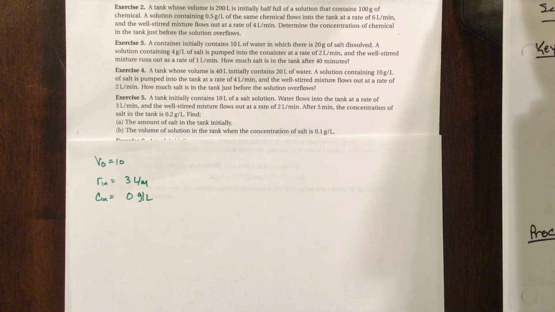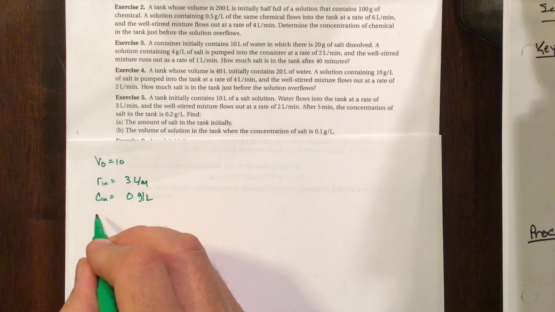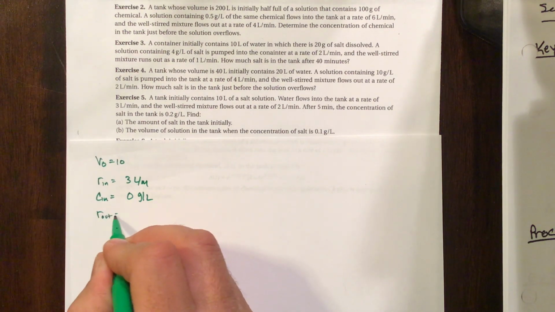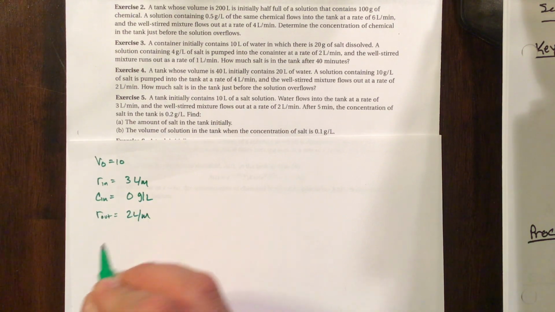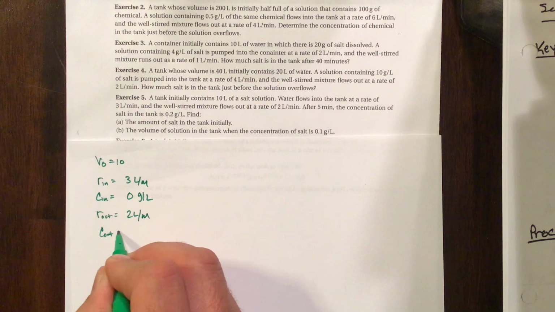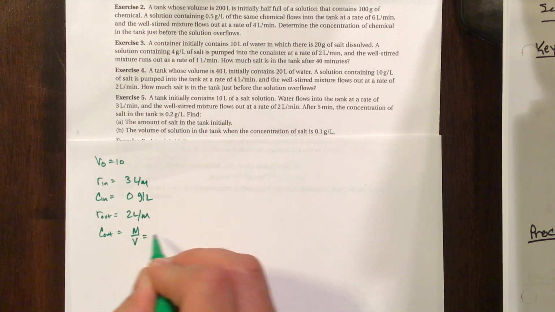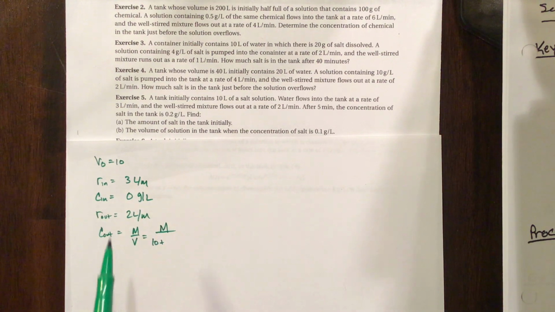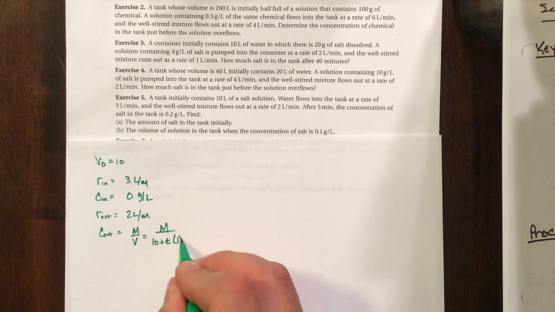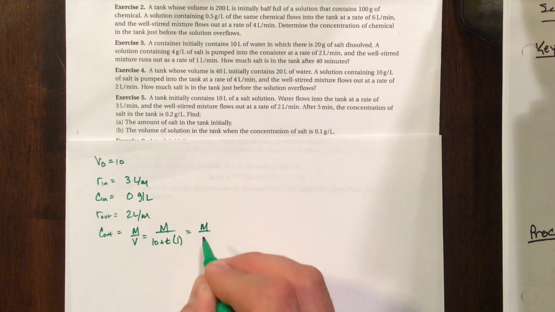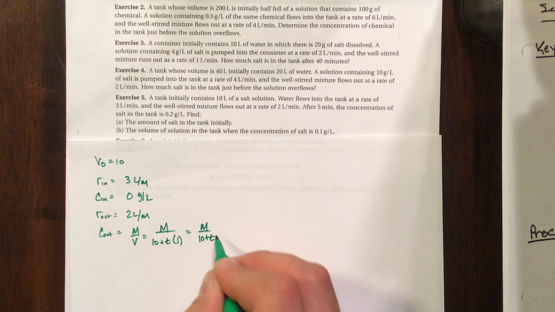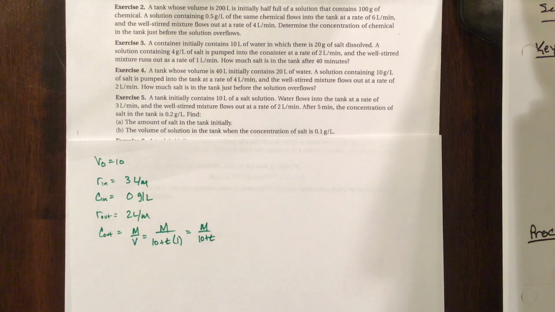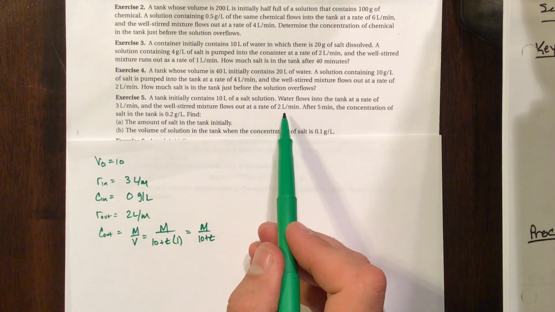And the well-stirred mixture flows out at a rate of 2 liters per minute. So R out is 2 liters per minute. Concentration going out, as always, is M over V. What's V? It's the initial amount you start with, 10, plus the difference of the rate in and rate out times T. So 3 minus 2, that's 1. So C out is M over 10 plus T. Beautiful. Keep going. 2 liters per minute.